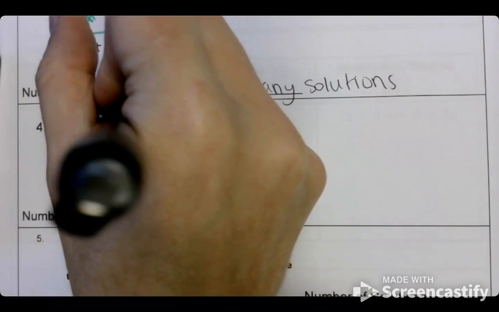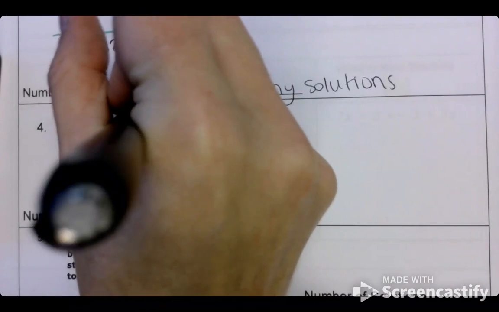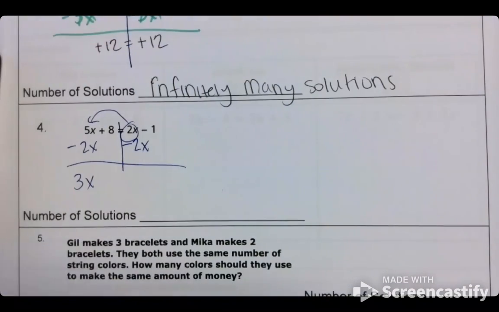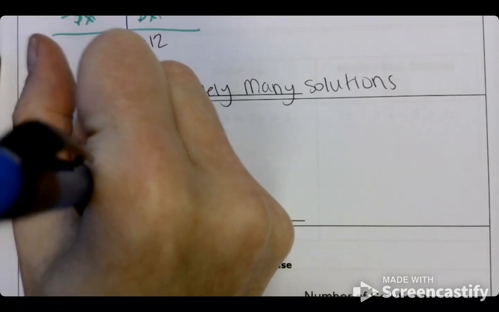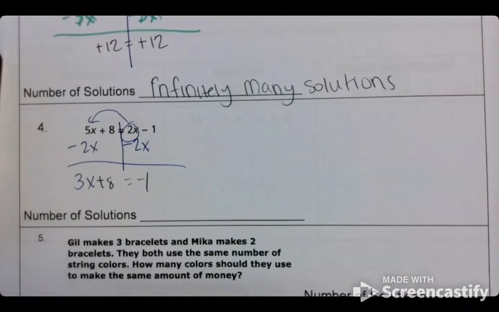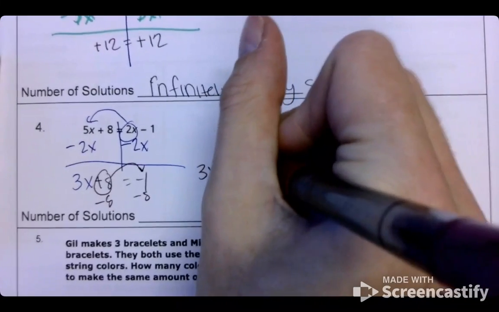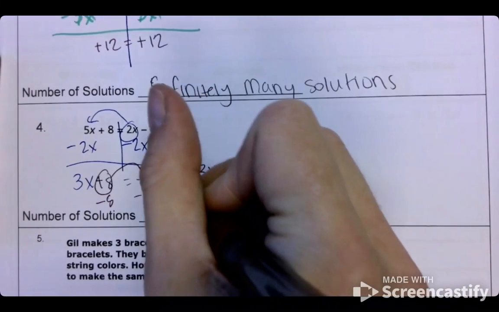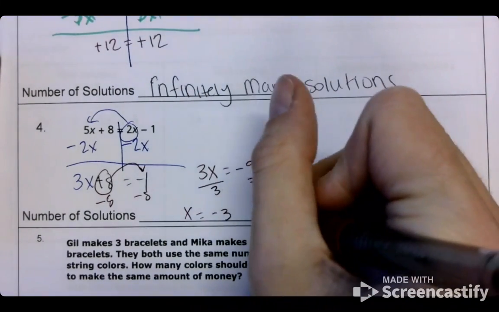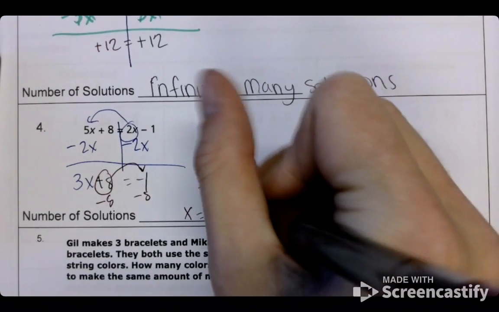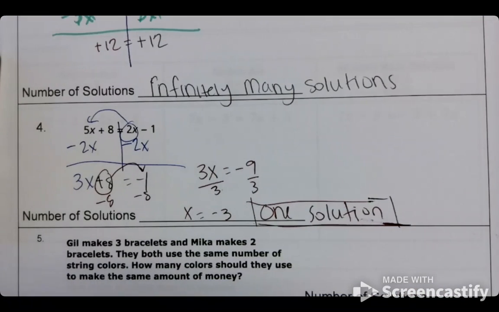Welcome back. We should have subtracted 2x on both sides, giving us 3x. I had a plus 8 still. I had a negative 1 still. I'm going to move this 8 over to here, so minus 8 minus 8. So 3x equals negative 9 divided by 3. So x equals negative 3, which means 1 solution.